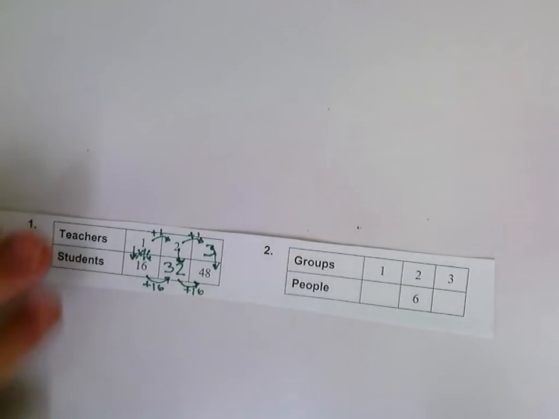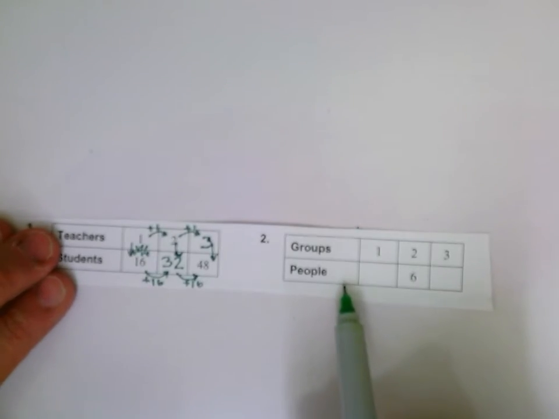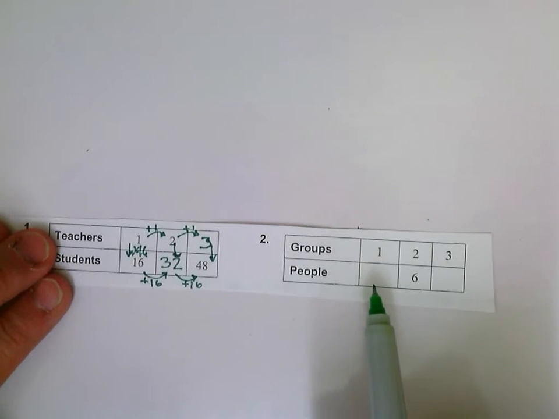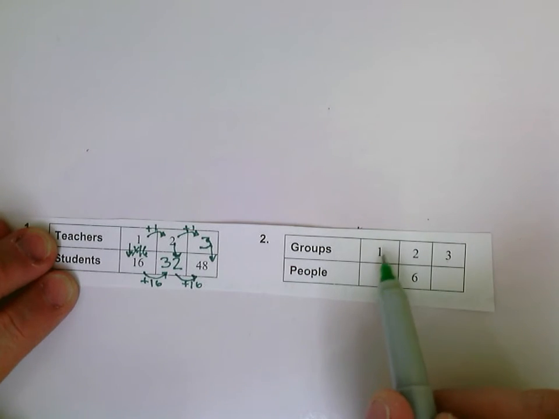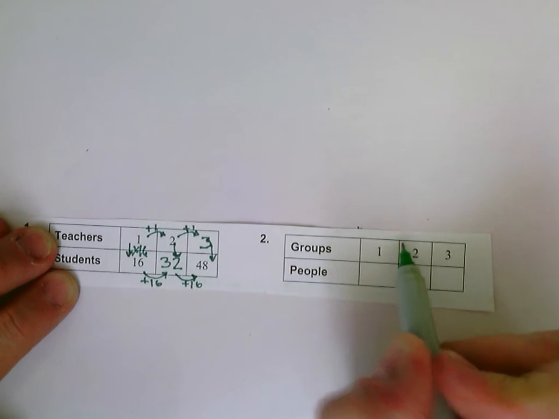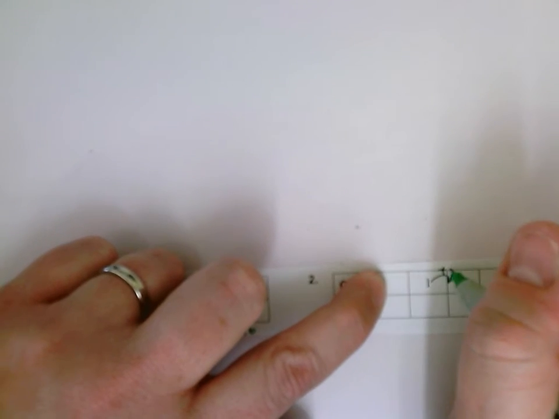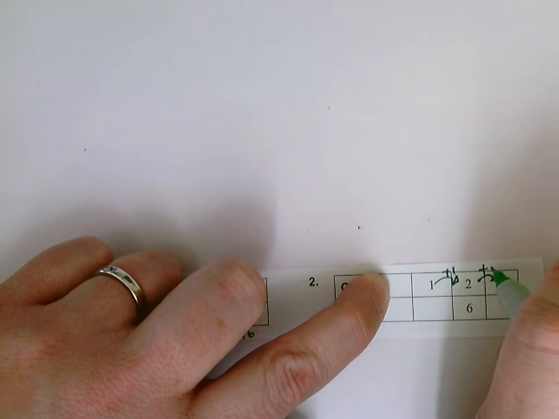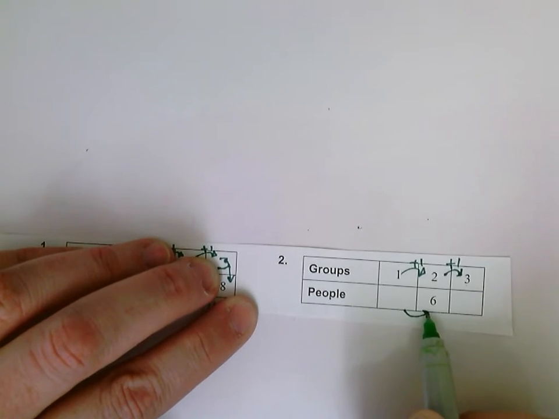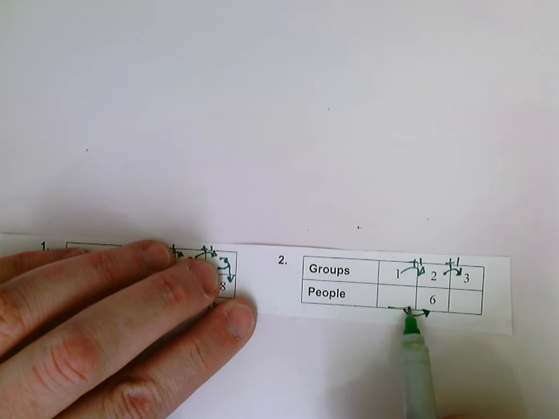Okay, here I have groups and people. One group has a certain amount of people, 2 groups have 6 people, and 3 groups has a certain amount of people. If we're using the same ratio of groups to people, then our numbers are going to grow at the same rate. We see here we have 1, 2, 3, adding the same quantity each time. Here I added 1. Here I added 1. So how did I get to 6? What number should go here?